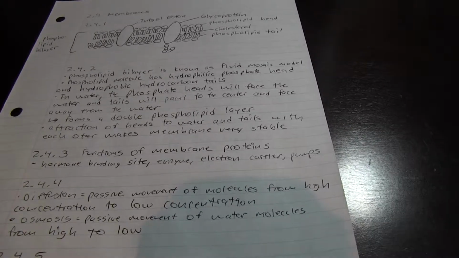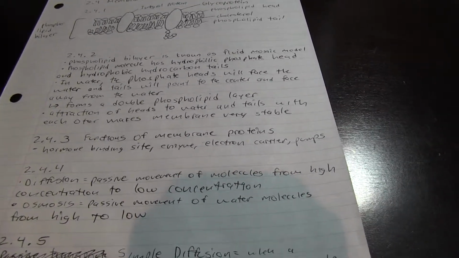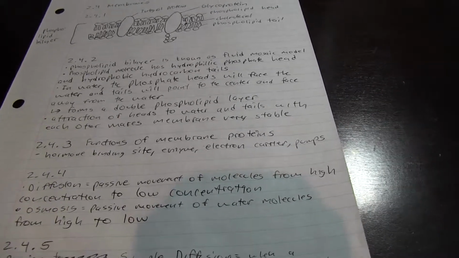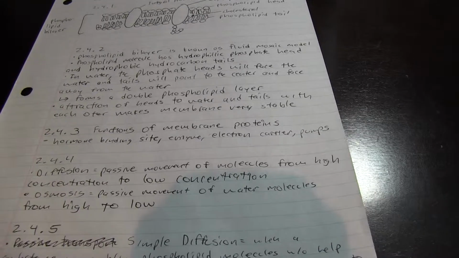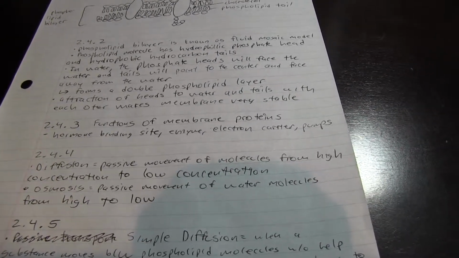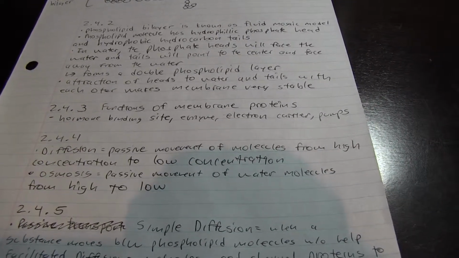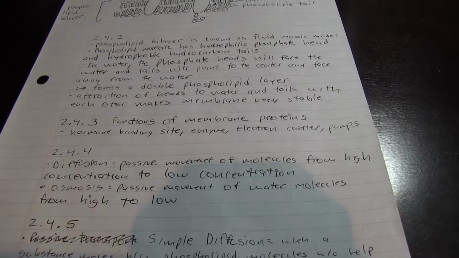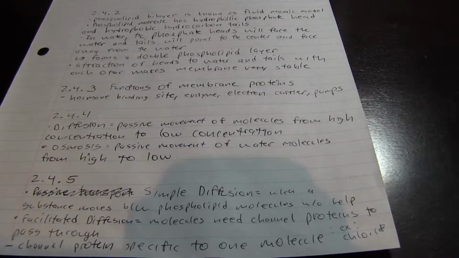2.4.4 define diffusion and osmosis. So diffusion is the passive movement of molecules from a high concentration to a region of low concentration, and osmosis is basically diffusion, except it's specific to water, and it's from a high concentration to low concentration. You can also say from a low solute concentration to a high solute concentration, whichever one makes you feel more comfortable.